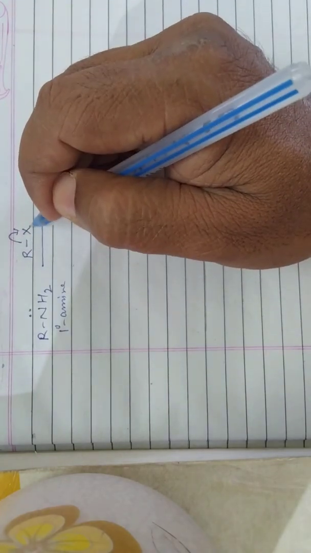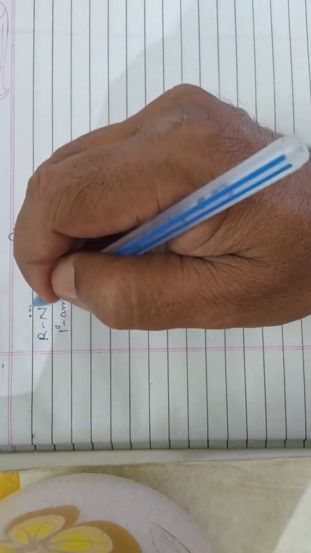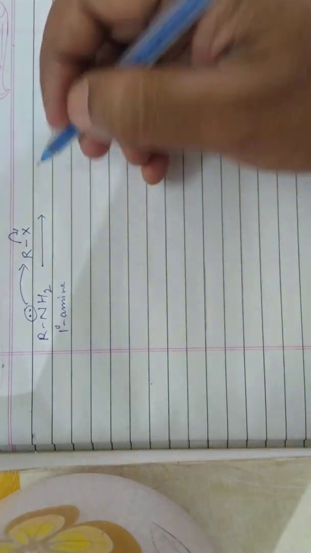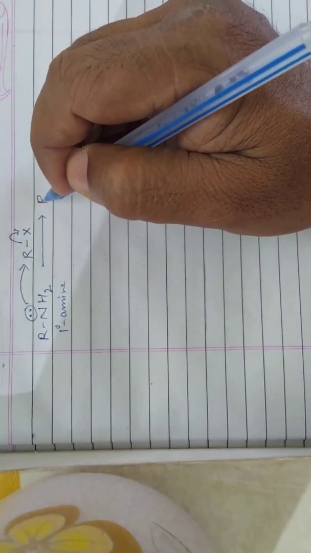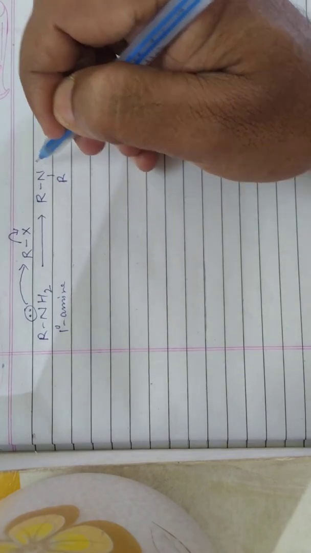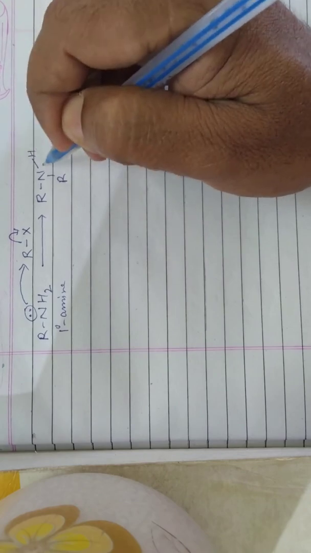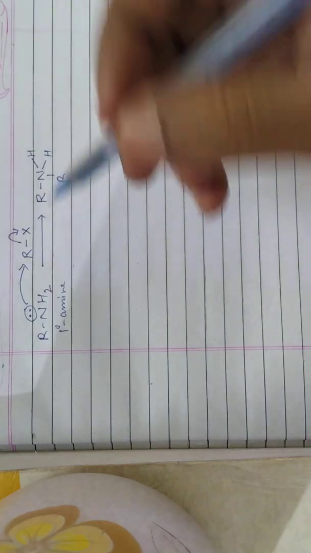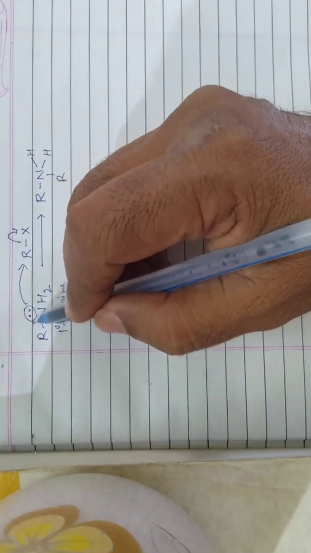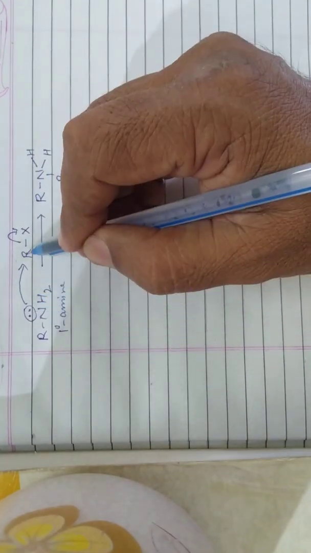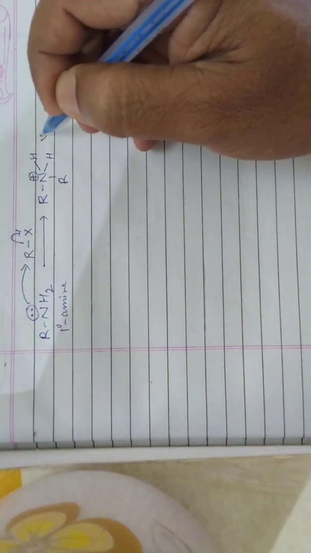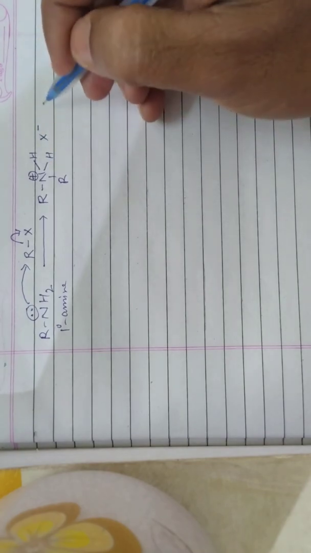The sigma electrons move towards X, and this electron pair attaches to the alkyl group, and we will get R and R. Two alkyl groups are now attached, and 2 hydrogens, because in a 1 degree amine there are only 2 hydrogens. And since nitrogen donated its lone pair of electrons to the alkyl group, it gets a positive charge, and here X negative. Again an ammonium salt is there.